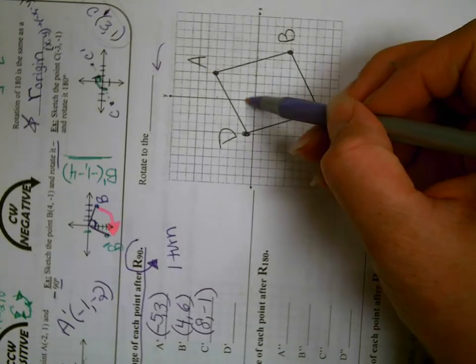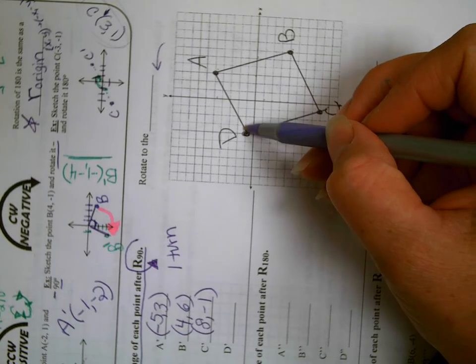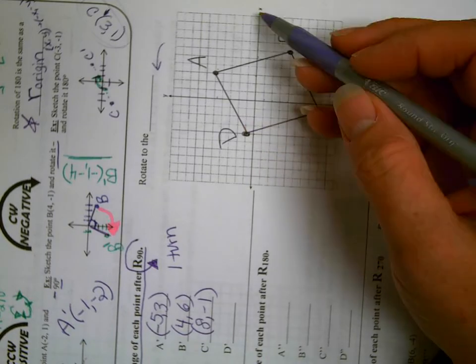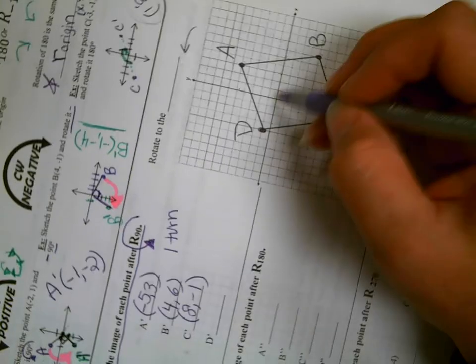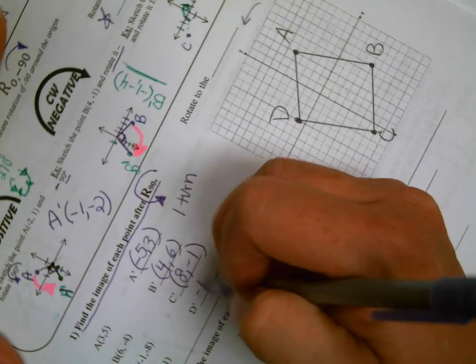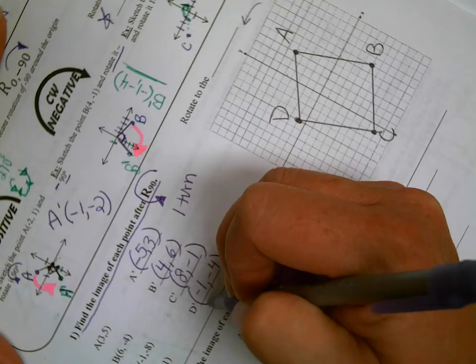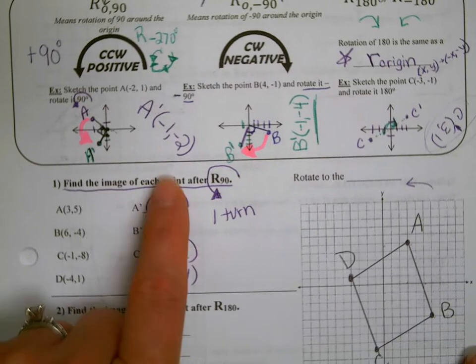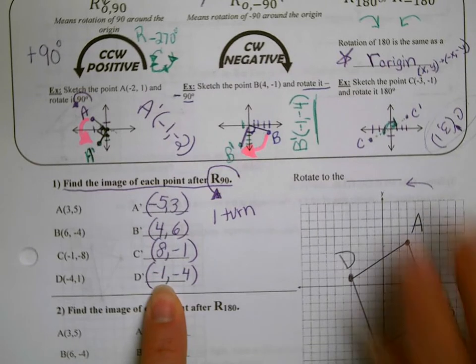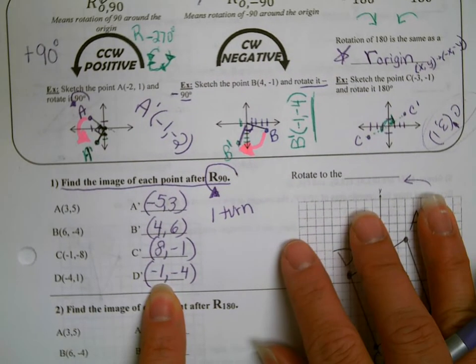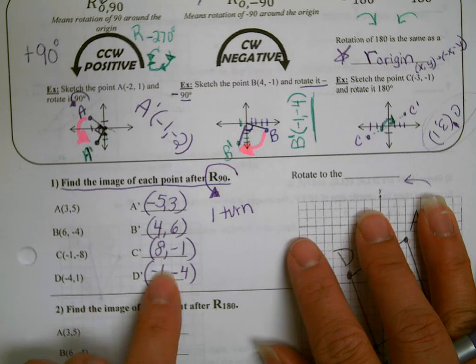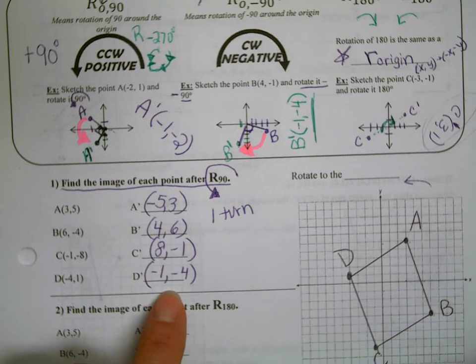And the last point, D, is now 1 to the left and 4 down from the origin. So again, I'm treating this as my y-axis, this is my x-axis. So -1, -4 is my new ordered pair. So I could graph the new one. I'm going to skip that because I don't want to confuse us with the graph paper right now. But those should be our new ordered pairs after a rotation of +90.